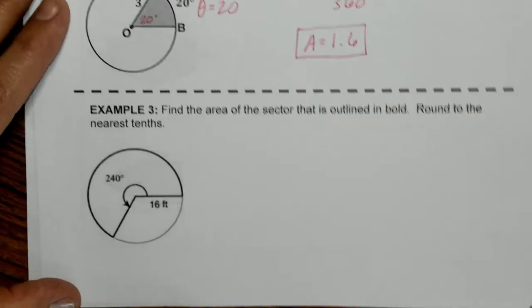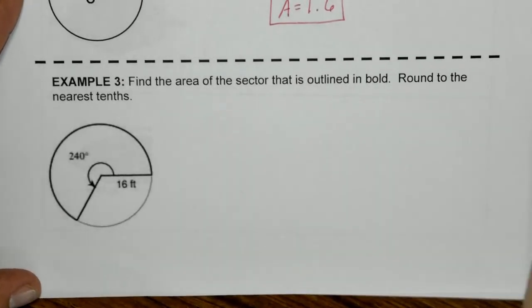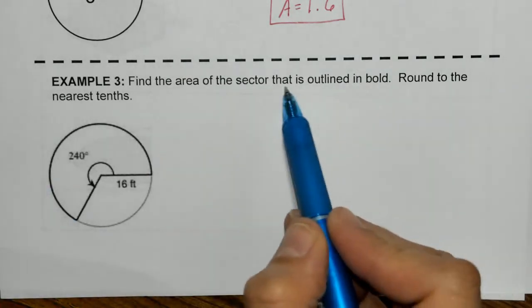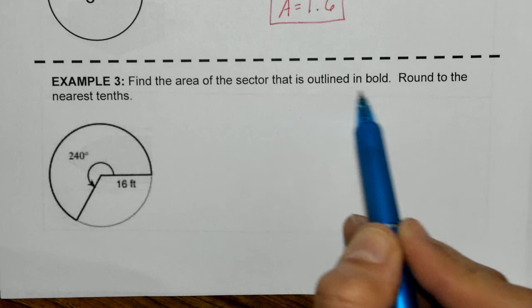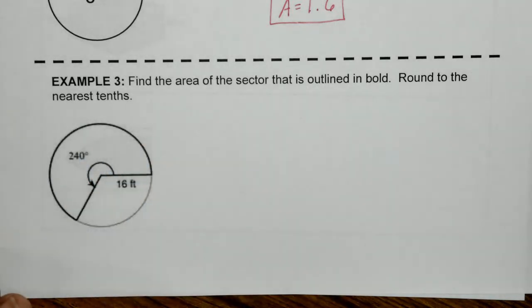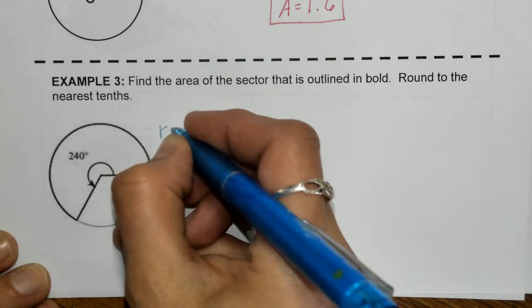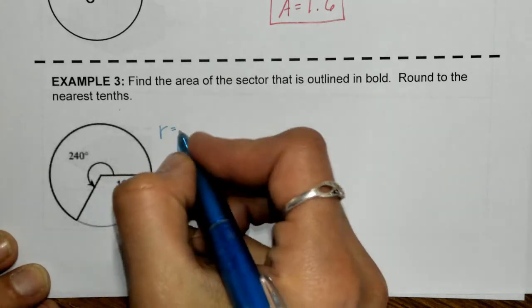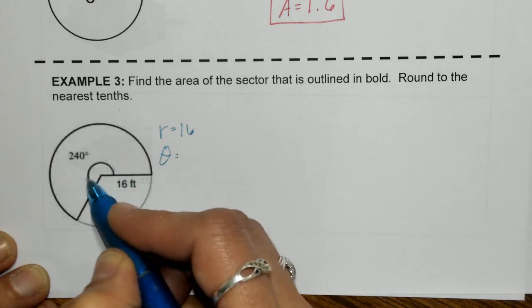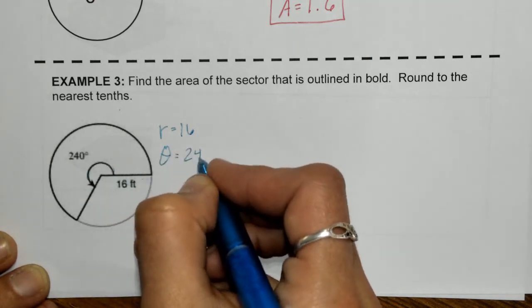So I told you this is very, very quick. You just got to be careful that you're plugging the right things into the calculator. Here we're going to find the area, that is the sector that is outlined in bold. So we're looking for this whole area right here. Okay, again, round to the nearest tenths. So we're going to find that our radius right here is 16, and theta is going to be, where it shows this arrow right here, 240 degrees.